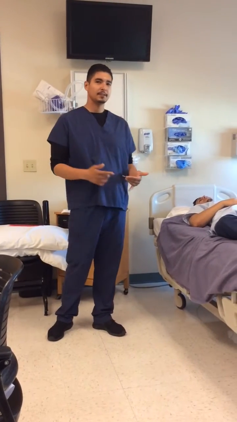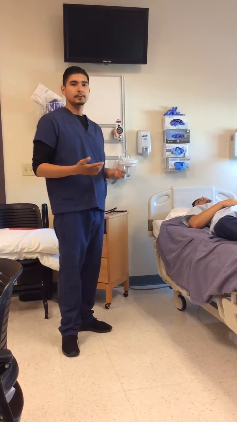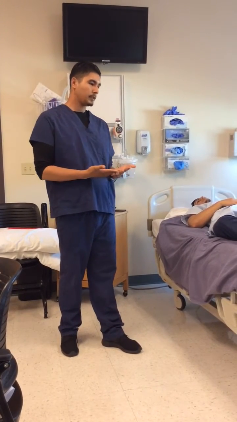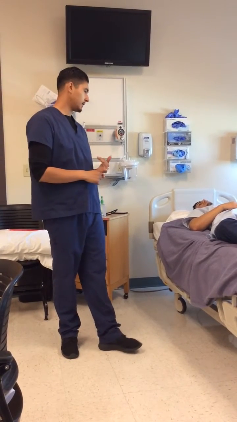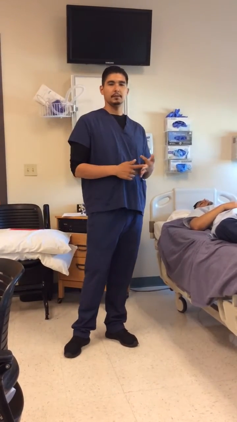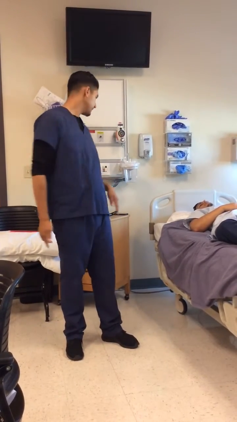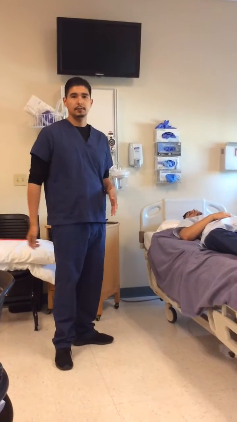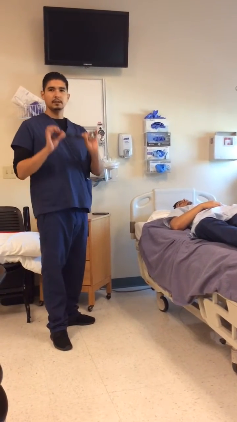So the first thing you want to do is review the patient's chart for any significant findings or any data. So if the patient has any wheezing or crackles or anything that could contradict what we're about to do, such as if the patient is heavily sedated, he might not be able to cooperate for this. You're going to gather your necessary equipment. In my case, you're only really going to need your stethoscope.